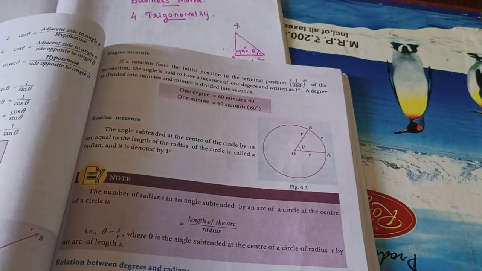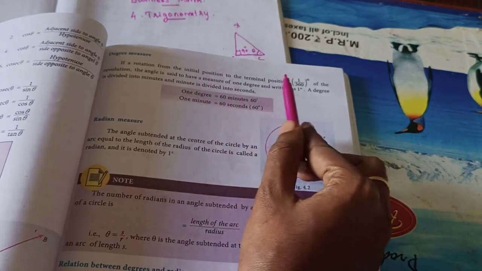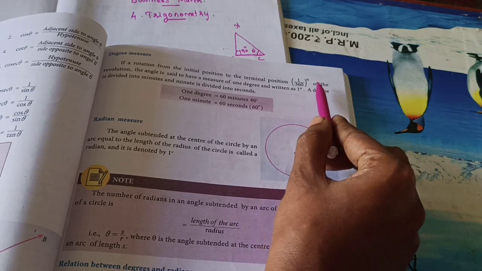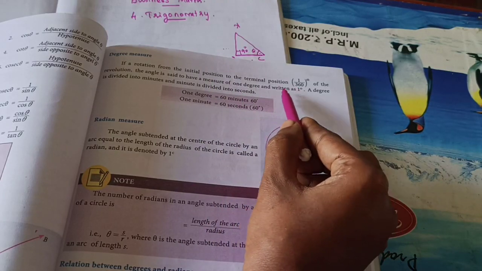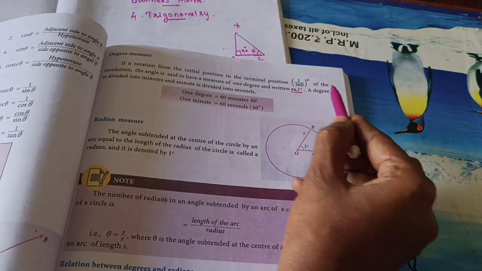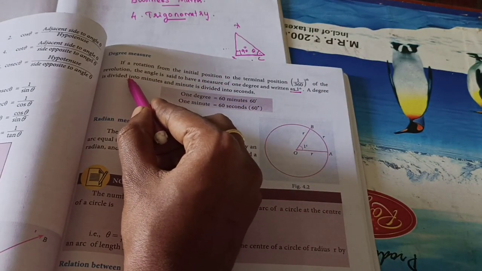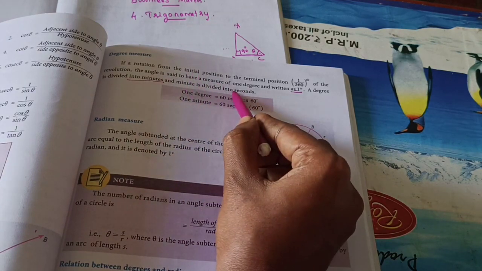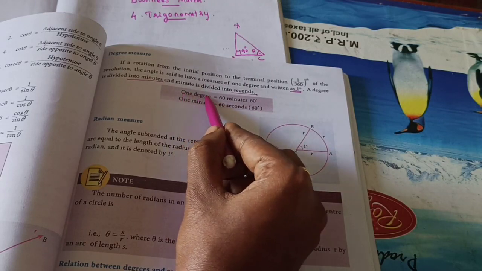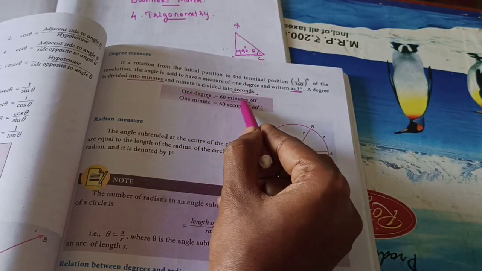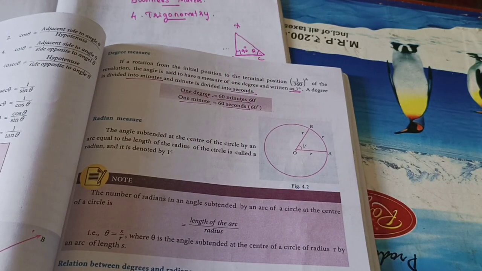The next one is degree measure. So it's very important. In the first section we will use these formulas. Okay, if a rotation from an initial position to the terminal position is 1 by 360 of the revolution, the angle is said to have the measure of 1 degree, and we will write it as 1 degree. Degree is divided into minutes and minute is divided into seconds. So 1 degree means how many minutes? 60 minutes. Then 1 minute, how many seconds? 60 seconds. You know, is it right? So this will be used there.